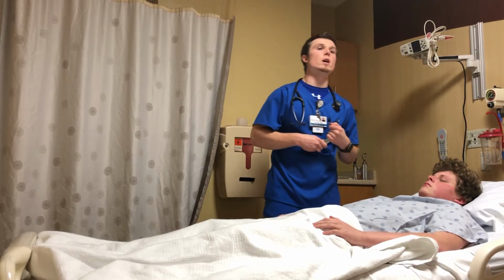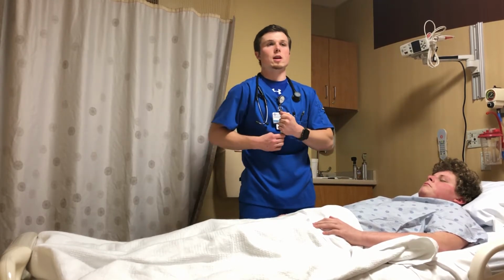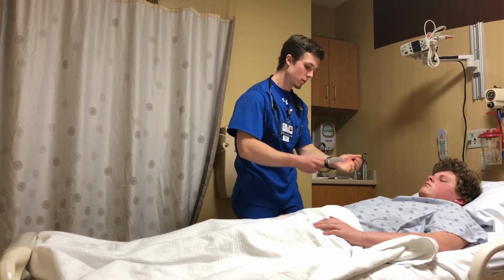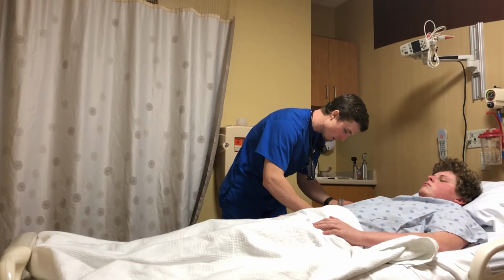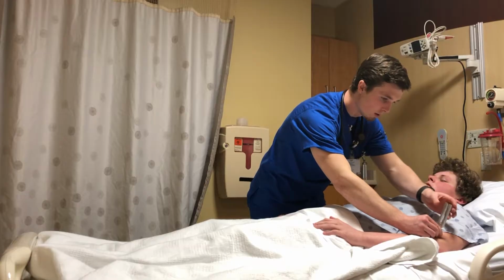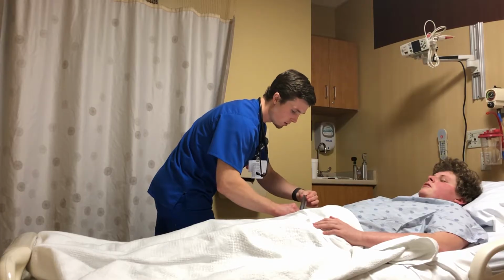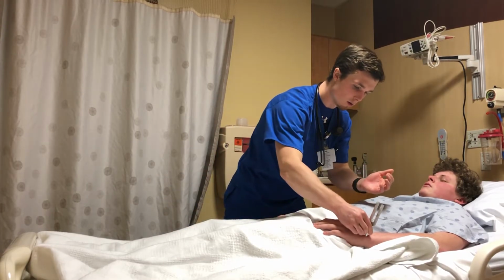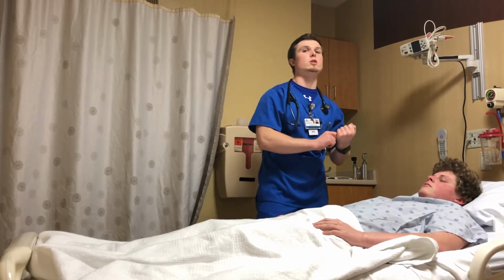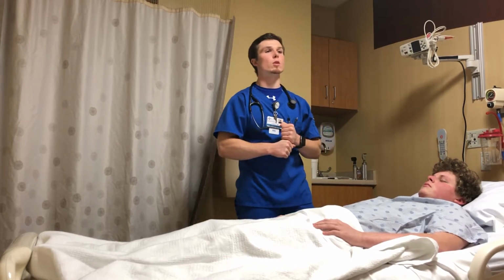So since we have the tuning fork out, I'm going to go ahead and assess on the upper extremities at the joints, the elbow, and the wrist. So let me know when you feel the vibrations. Start. Stop. Start. Stop. Start. Stop. Start. Stop. All right. Patient was able to correctly identify whenever the patient felt the vibration when the vibration ceased on the upper extremities.